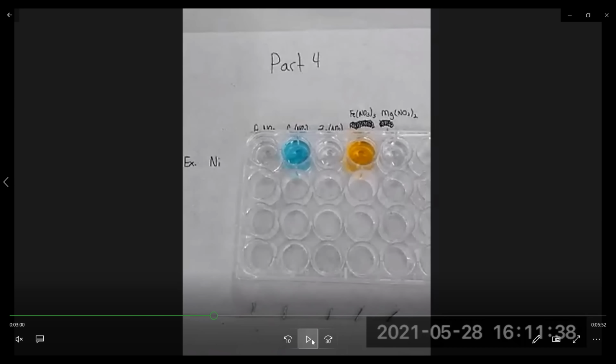Now the last part, part 4, we're taking different metals and reacting them with different metal solutions. On this part, your TA will assign you one of the metals and you'll react it with the different metal solutions. So we'll be using zinc nitrate, magnesium nitrate, silver nitrate, copper nitrate, and iron nitrate, and reacting different metals with them.